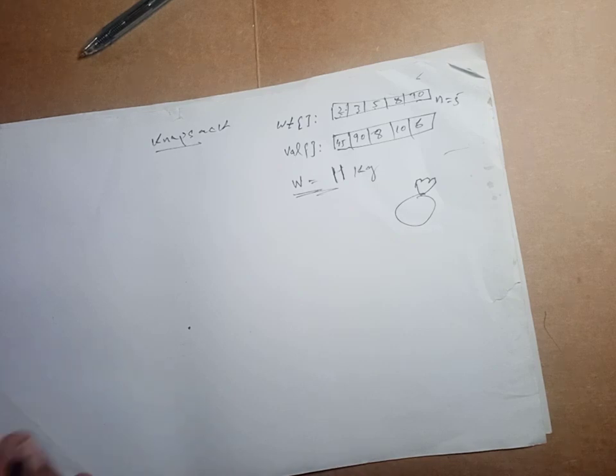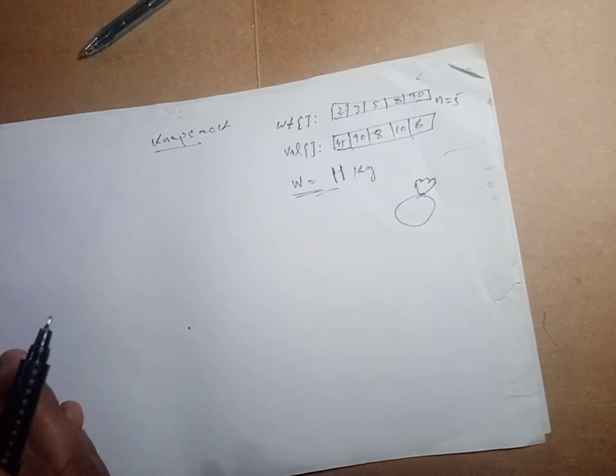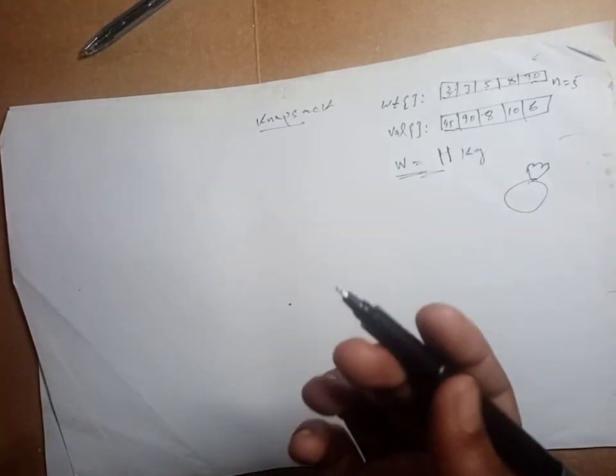So now we should have a recursive call for this. How can we write the function in C++?